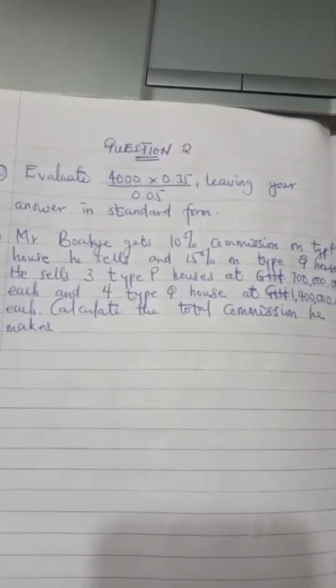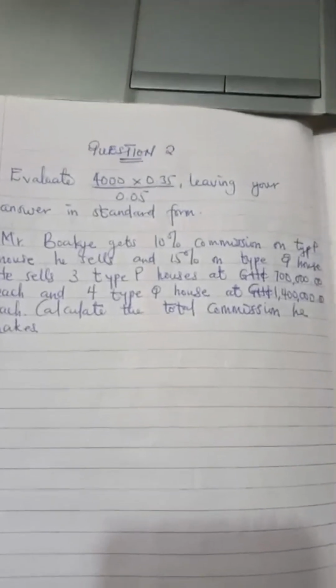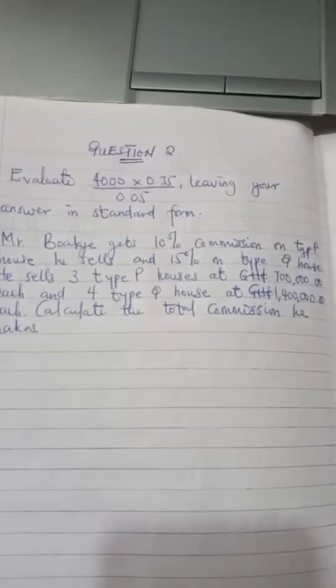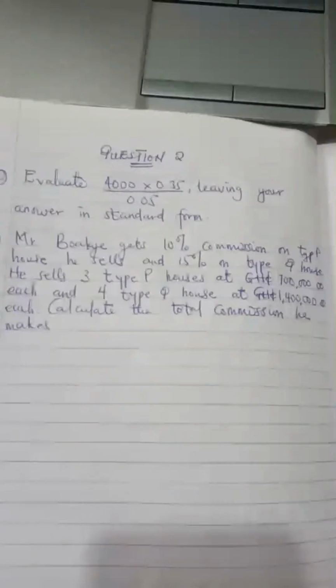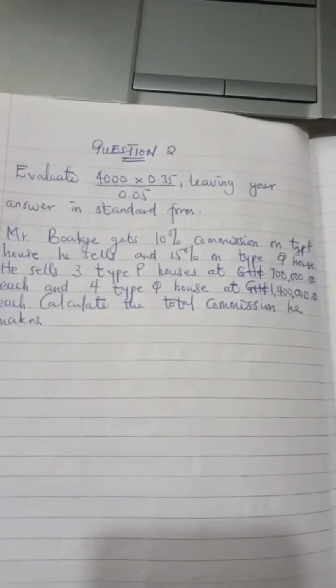So this is question 2A, where learners were asked to evaluate the expression given and leave their answer in standard form. Good.